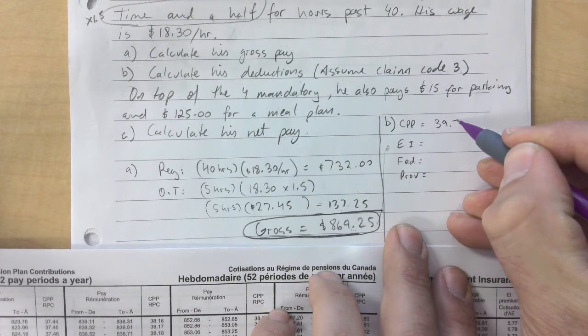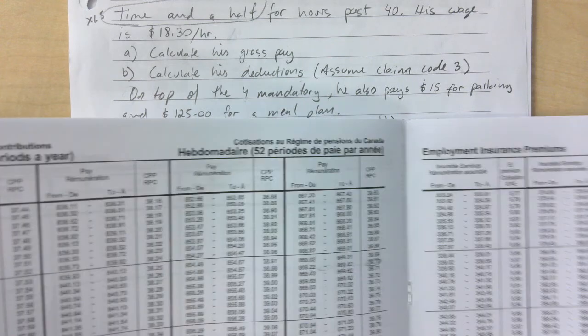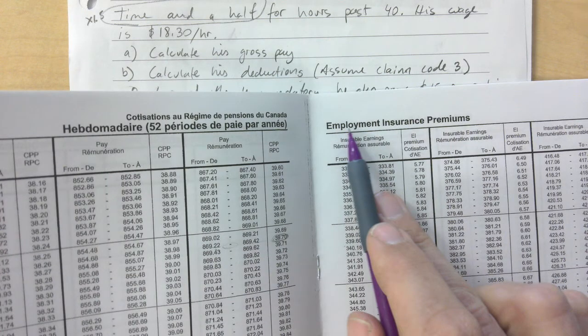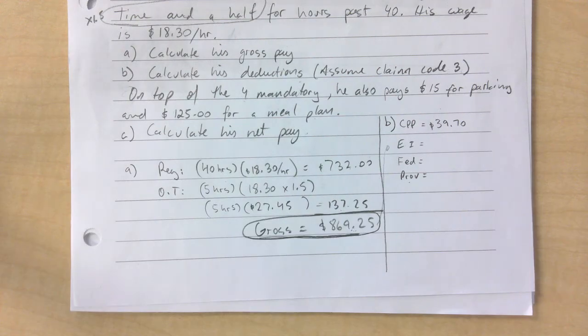Do the same thing for EI. EI starts actually right next page in this case. Go find where 869.25 would fit under. So you need this chart for the test, okay, folks? Or else you won't be able to answer it.